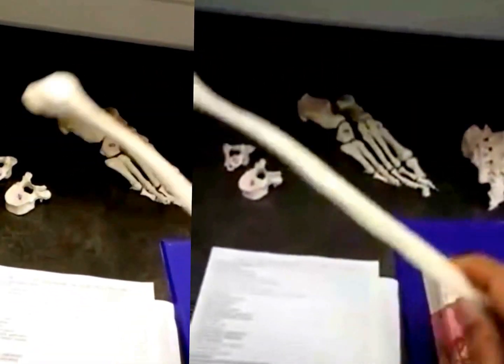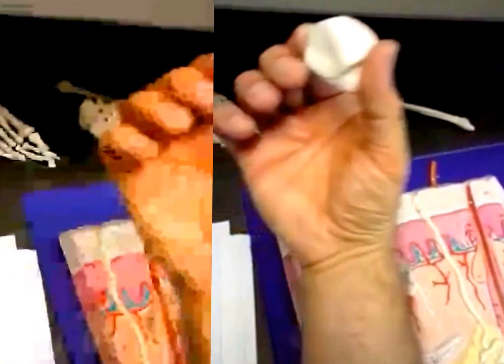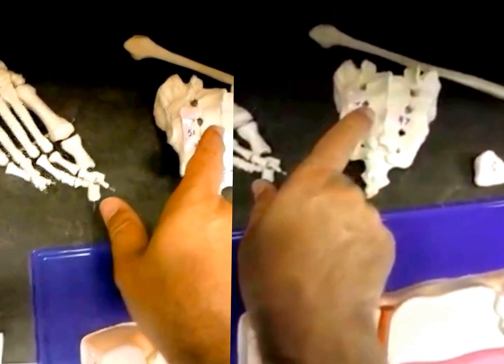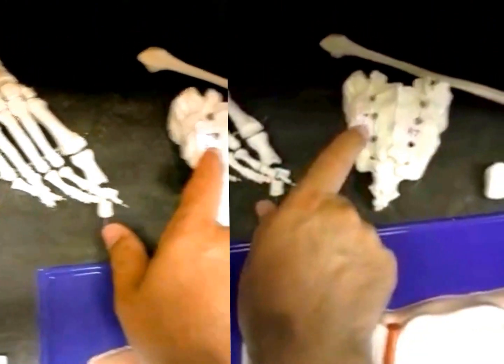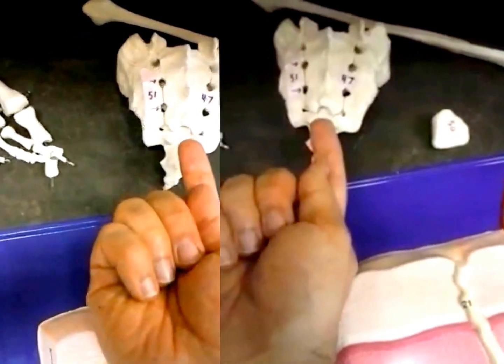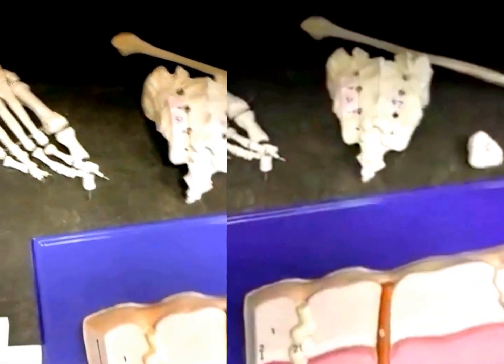49. This is a bone of the leg right here, and it is called the fibula. True or false? Number 50, right here, this is the patella. True or false? And number 51, this bone is called the sacrum, and these holes are called sacral foramina. And that's the sacral hiatus.